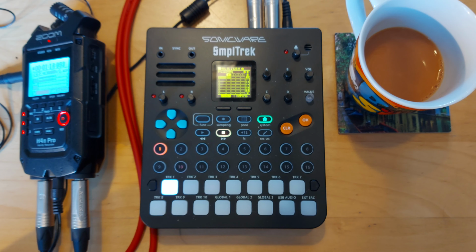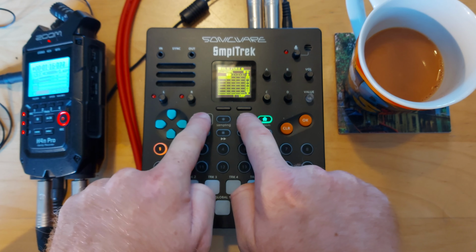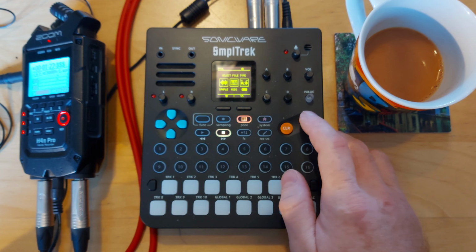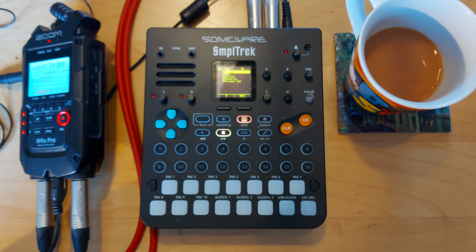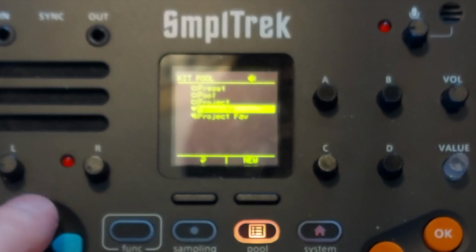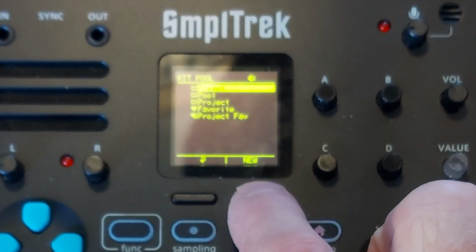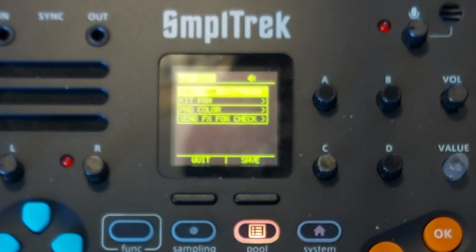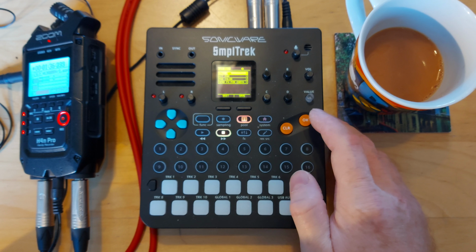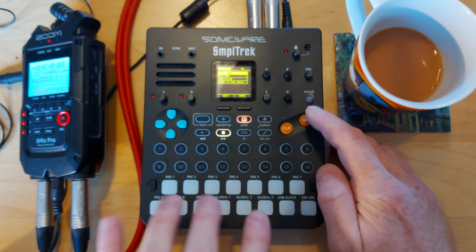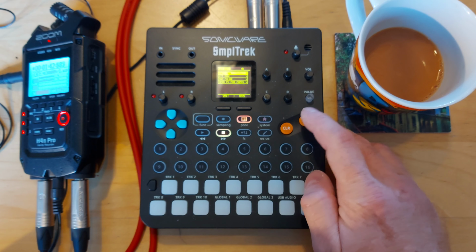So to create a new kit, what we do is function pool, and here we select the kit. It's already selected there. Now, don't make the mistake of going into the pool menu to find the samples. What you need to do is select new, and this will create a new drum kit. So the first top of the menu is instrument parameters. So you've got to think about the instruments. Those are the things that are going to go onto your 15 pads there.